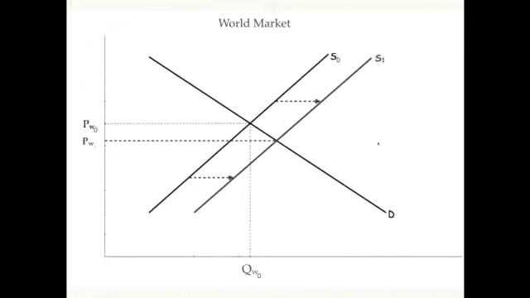We have a new world price 1. That's a decrease from the original price. And we also have a new equilibrium quantity, world quantity 1.